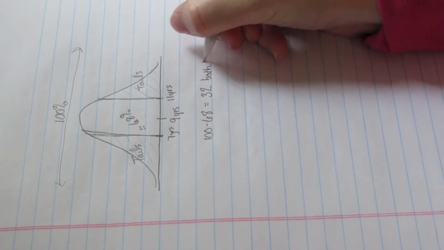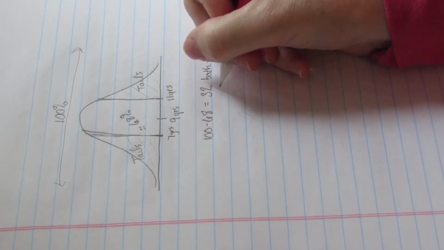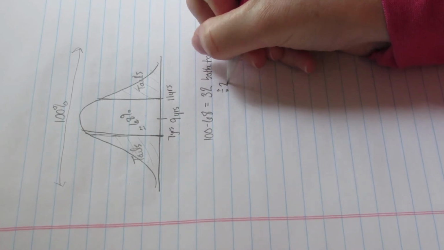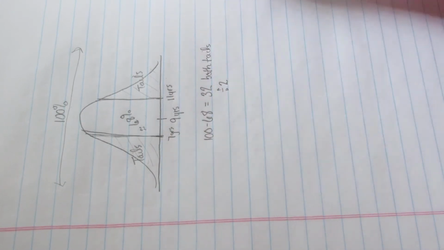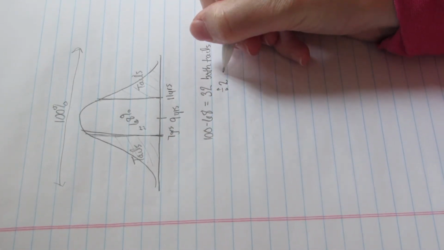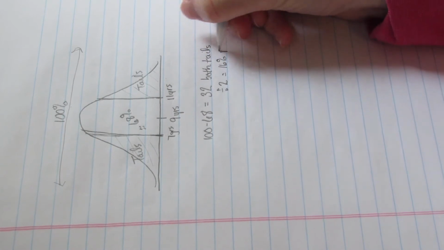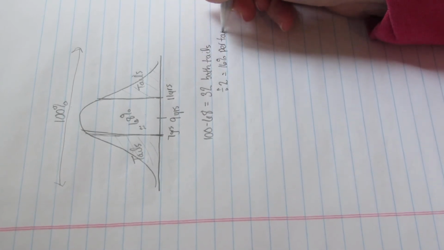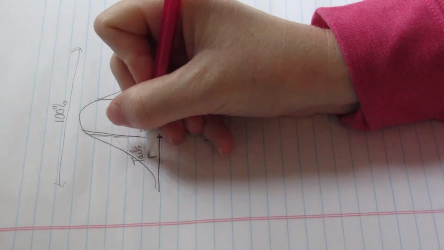So if I wanted to calculate how much area is in just a single tail, I would, because of symmetry, know that half of the data has to be in the right tail and half of the data has to balance that in the left tail. So if I take 32 and divide it by 2, I'm going to get 16%. And that's how much area is in each of the tails. So I'd have 16% of my data here, and I'd have 16% of my data on the left.